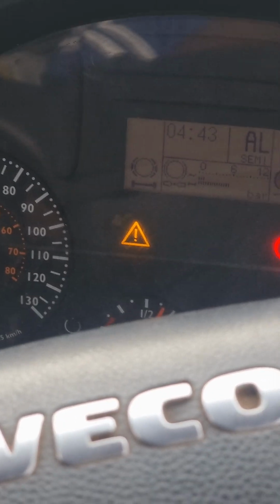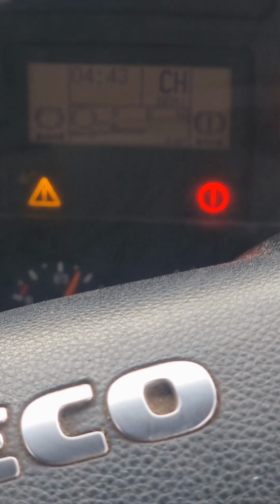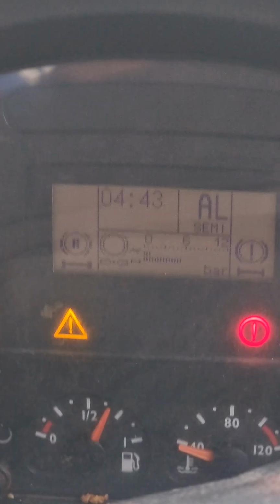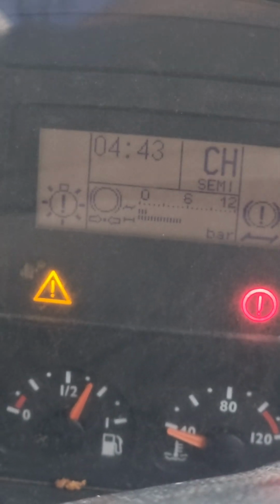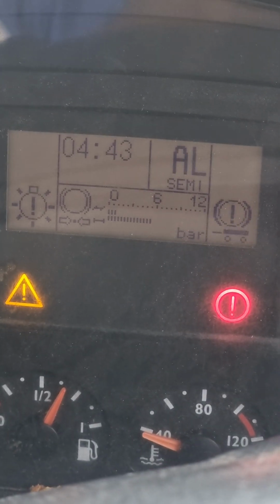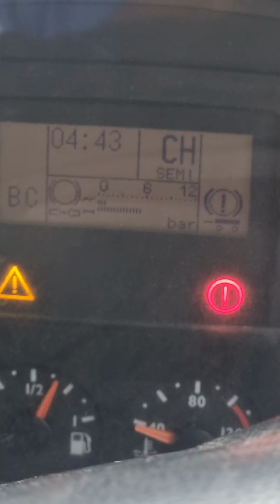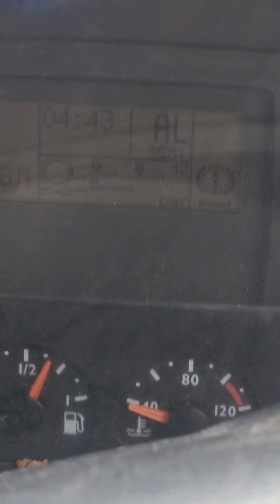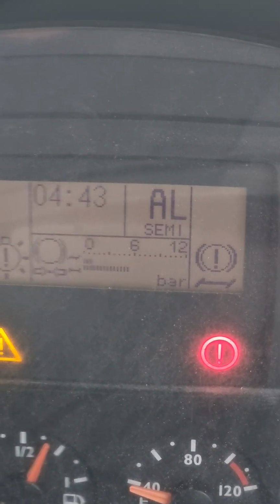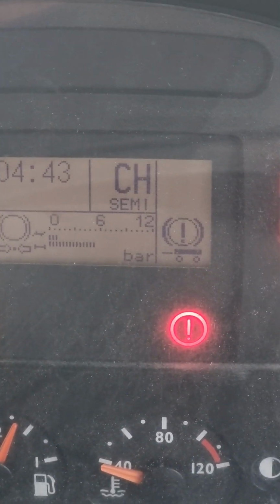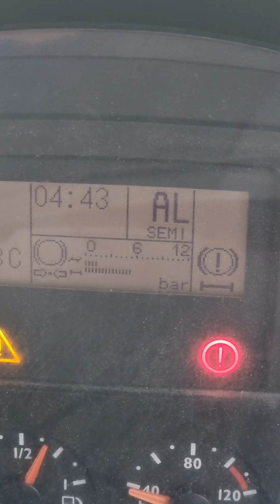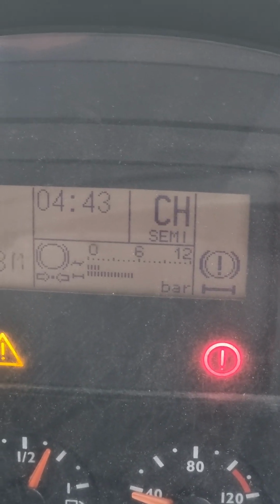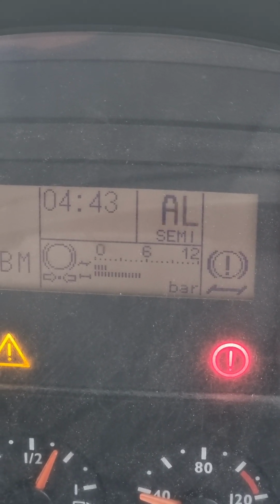Now, let's demonstrate how to move forward just a bit. I'm going to switch it on like this. I've switched it on. Then we see how we can move forward and how we can reverse.